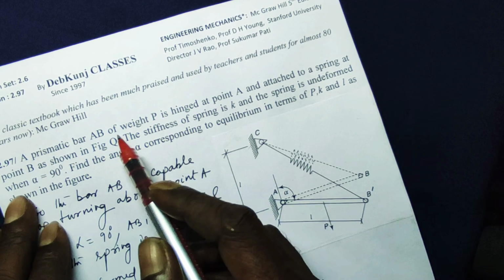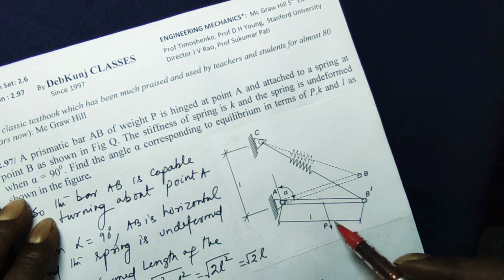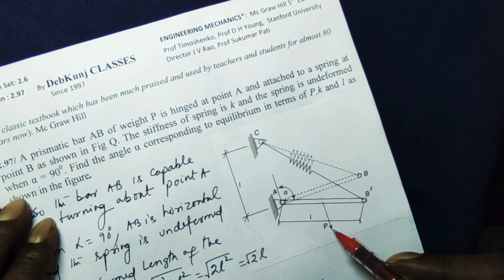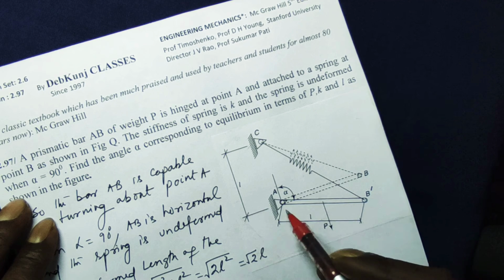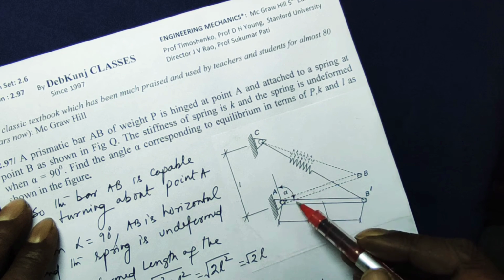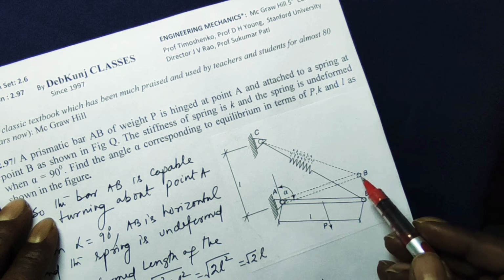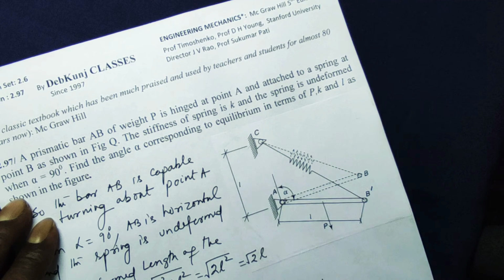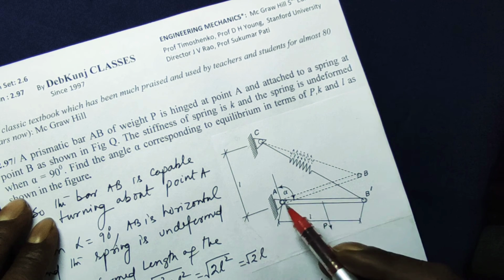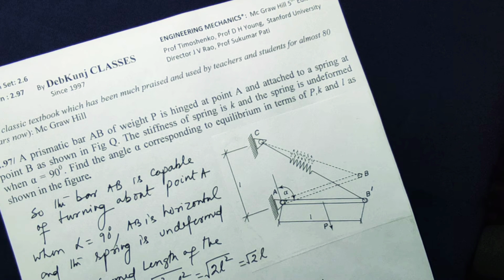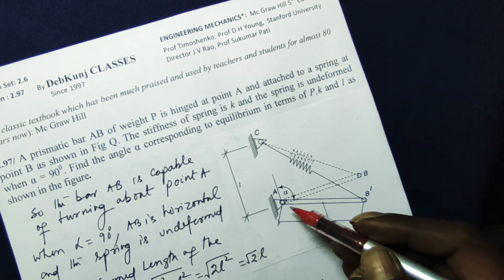A prismatic bar AB of weight P. The weight is acting vertically downward from the center of mass or center of gravity. When this prismatic bar was horizontal, this angle alpha was 90 degrees, and the end B is attached with a spring, and the spring is connected at C. And the prismatic bar is capable of turning about the point A. Why will it turn about the point A?